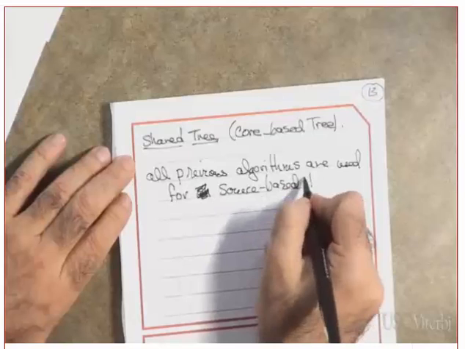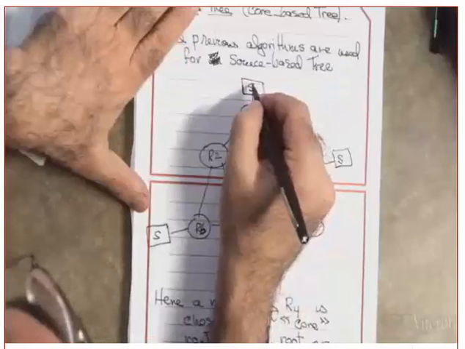These are examples of source-based trees. MOSPF stands for Multicast Open Shortest Path First.